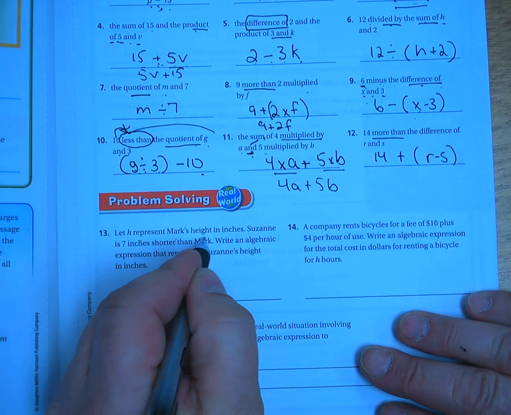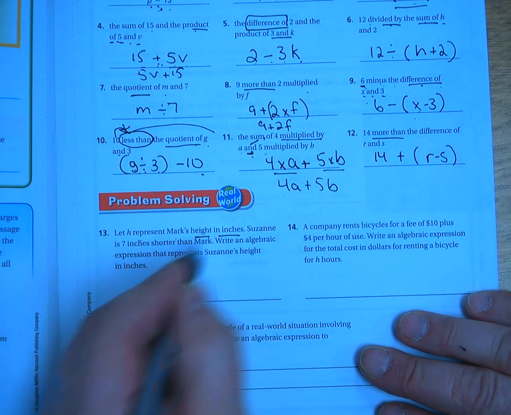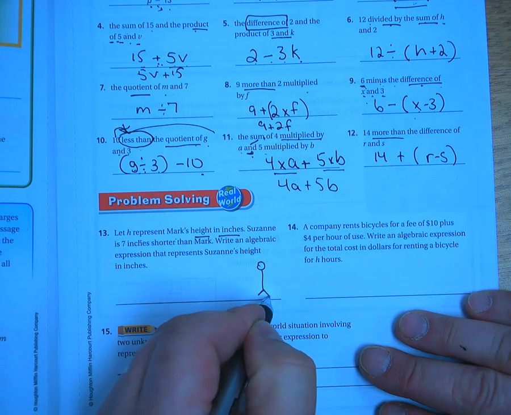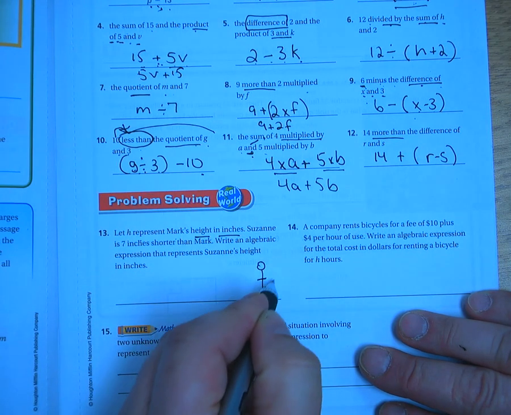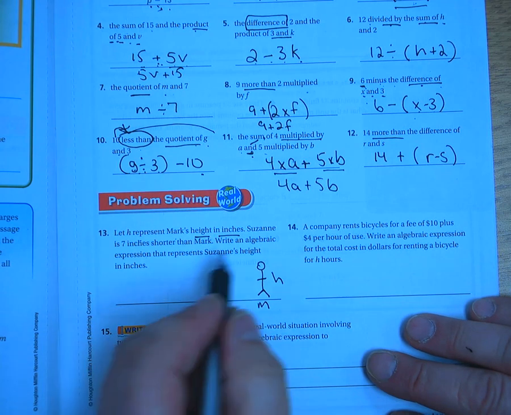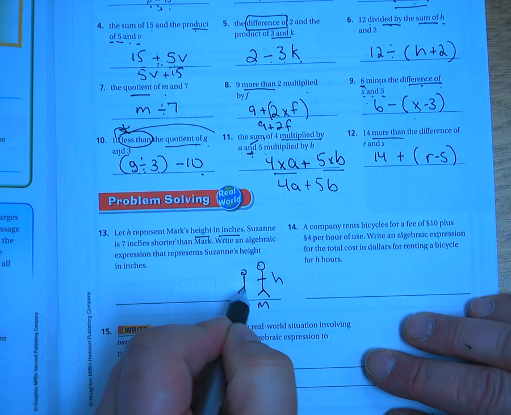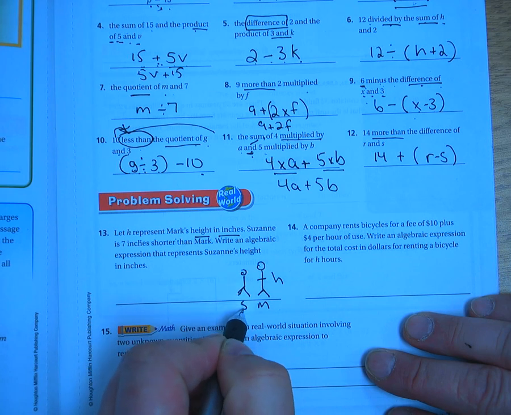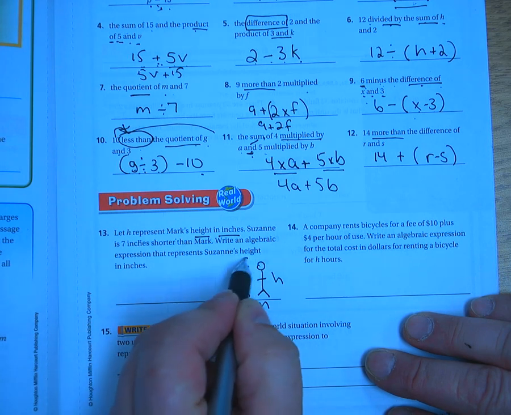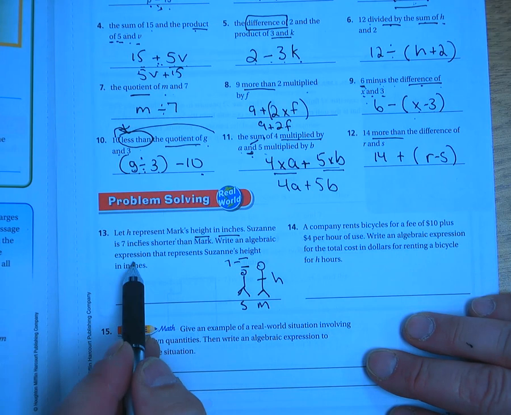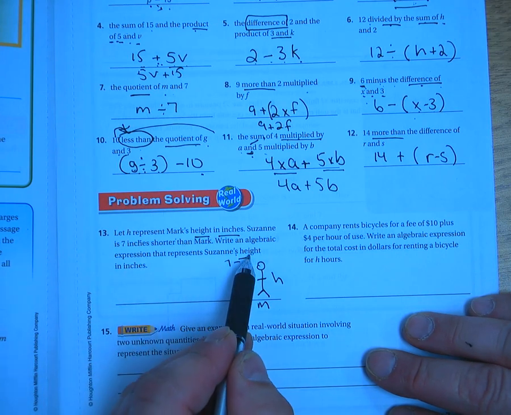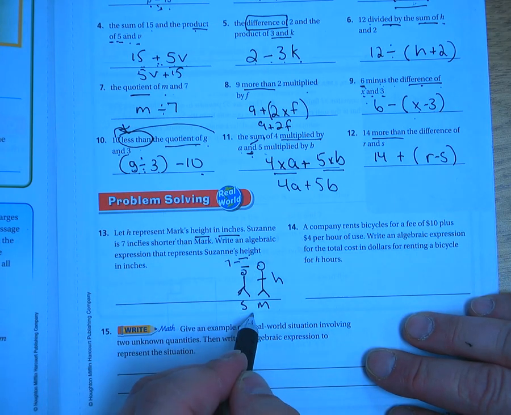Let h represent Mark's height in inches. So here's Mark. He's h inches tall. Suzanne is 7 inches shorter. So here's Suzanne. She's 7 inches shorter. That expresses Suzanne's height in inches.